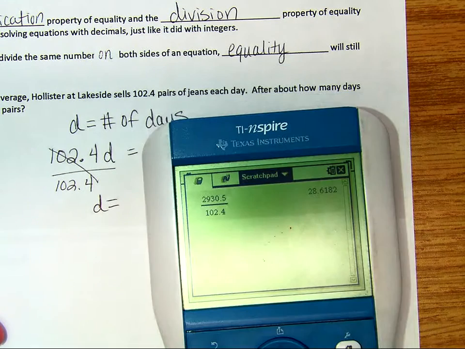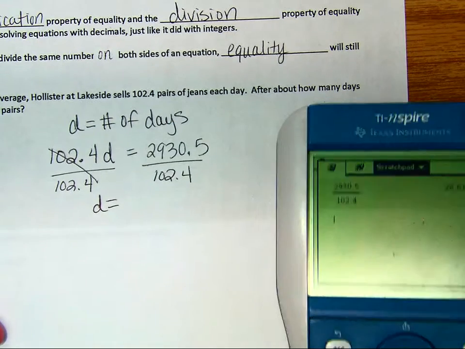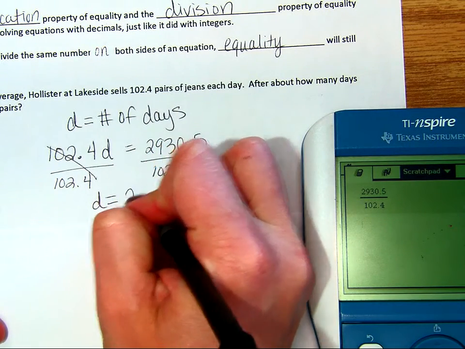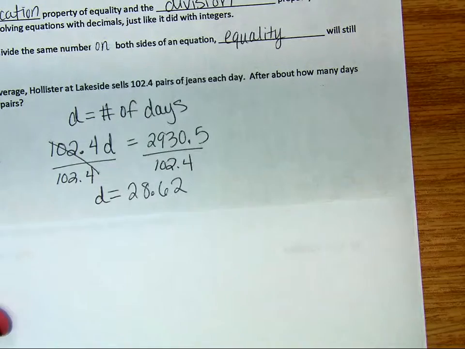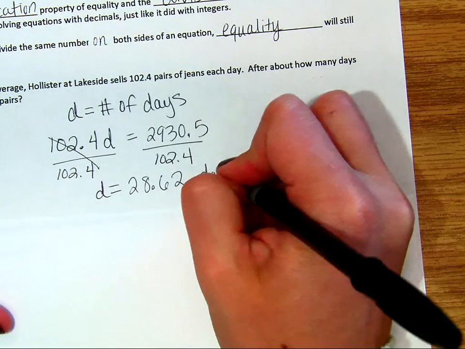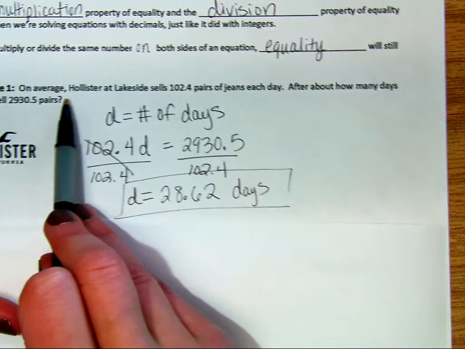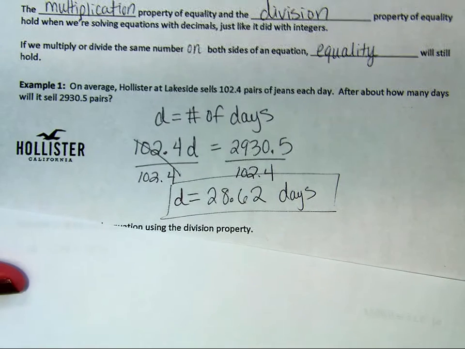Okay, and that's going to give me this decimal here, 28.6182. So I'm just going to go ahead and round that to 28.62 days. So that's how many days it will take for Hollister to sell that many jeans. Not very long.